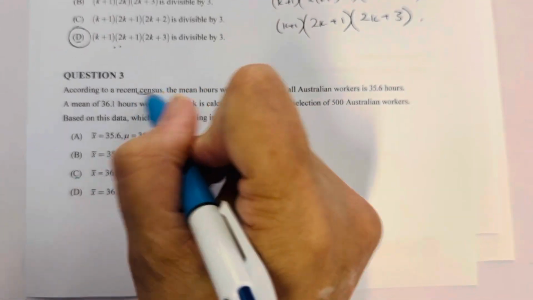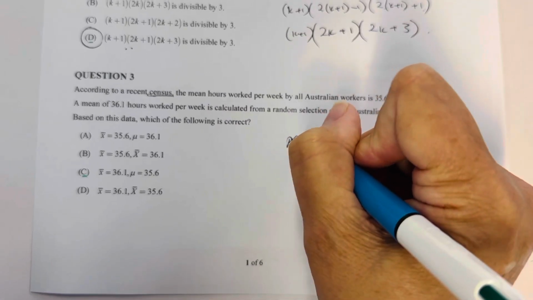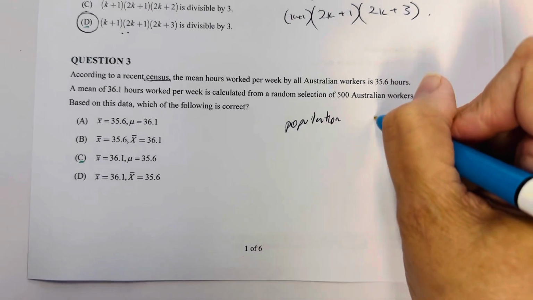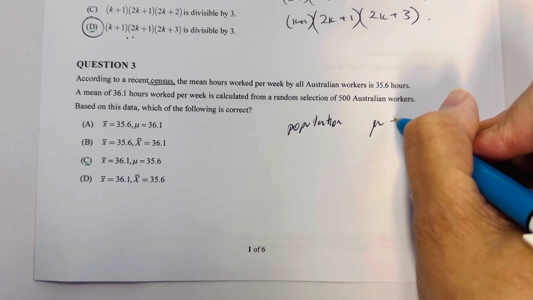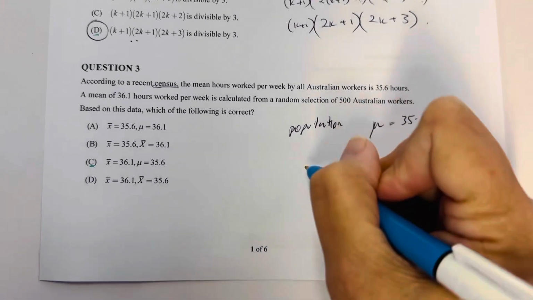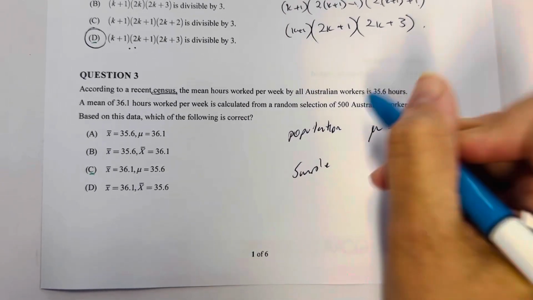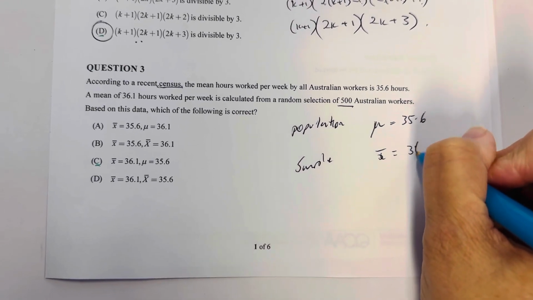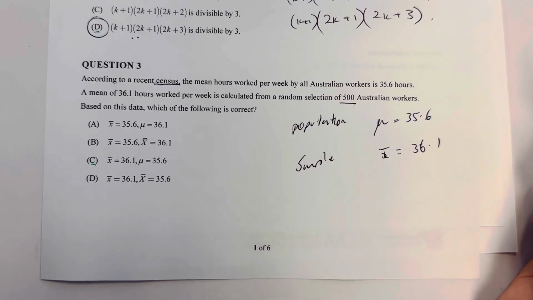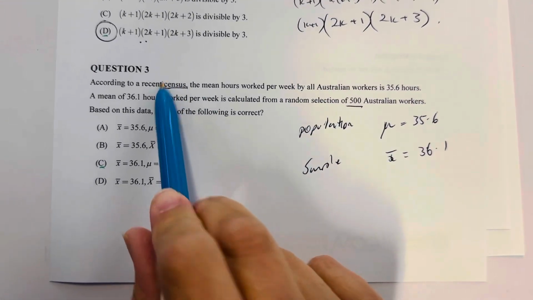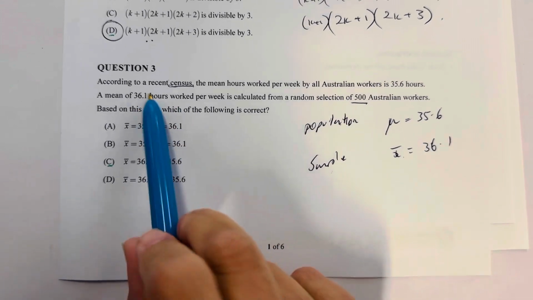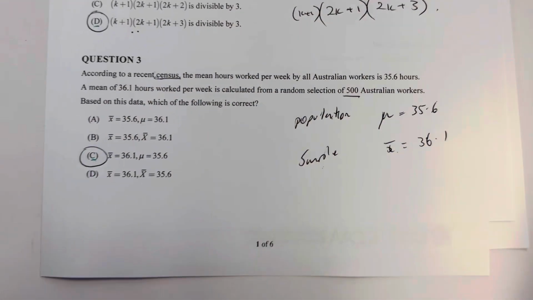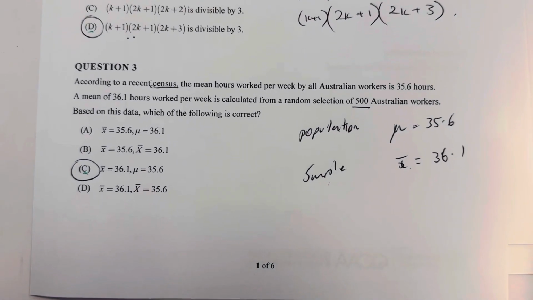If this is from the census, that's my population metric, which is 35.6. From my sample of 500 workers, I get my 36.1. So the population mean is from the census, my x bar is from my sample, so C is my correct answer.